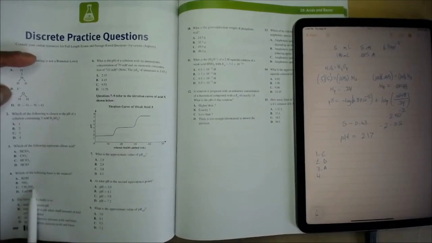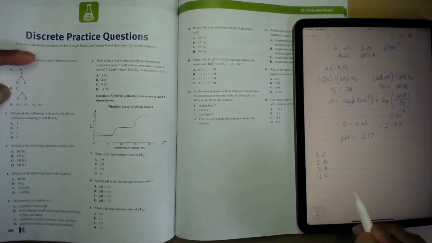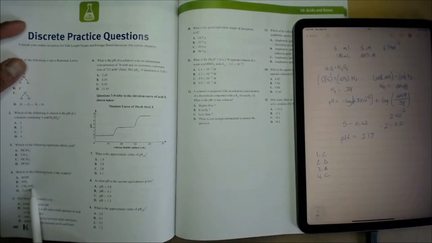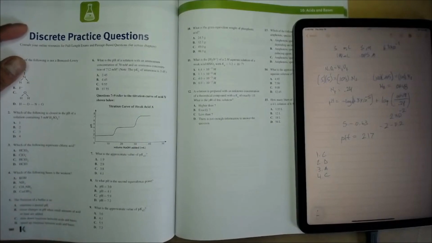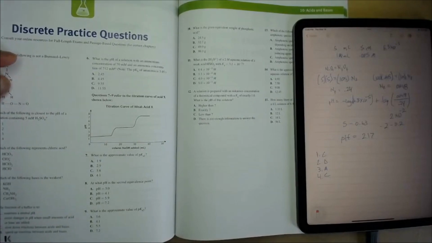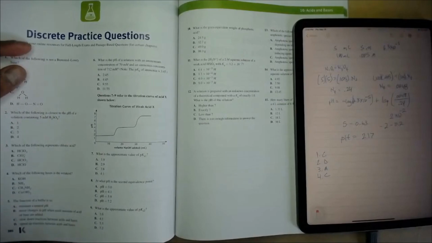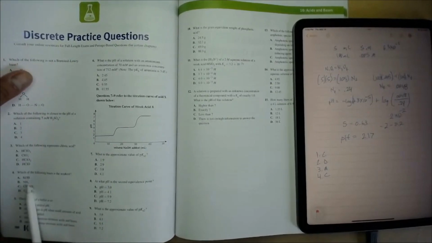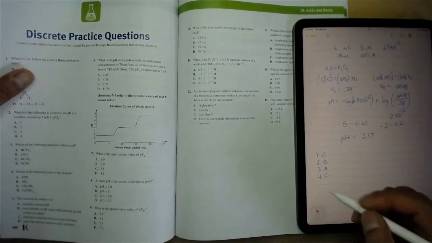I'd say CH3NH2 is the weakest, because I imagine the NH2 can become NH3 and then NH4. So it's one step behind NH3? I don't know. We'll find out.